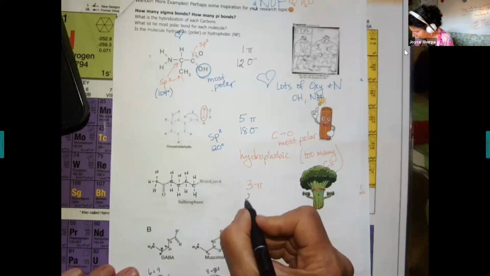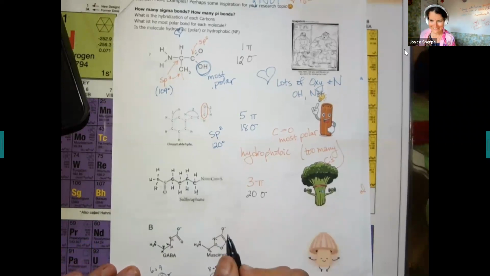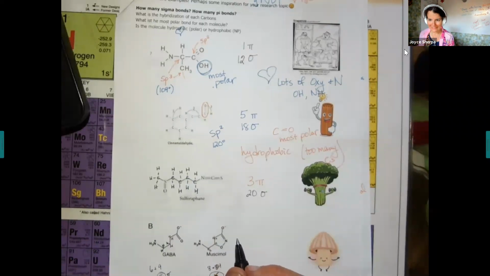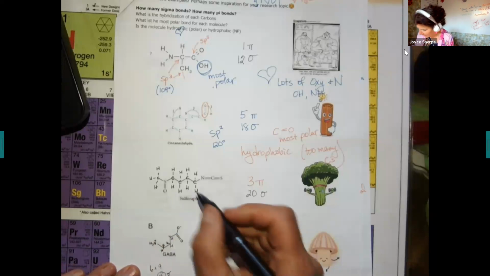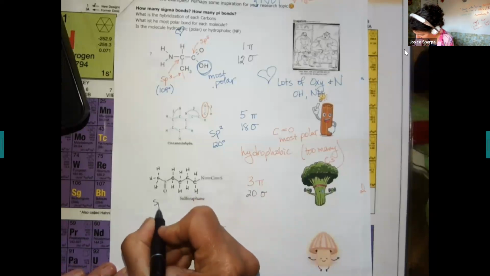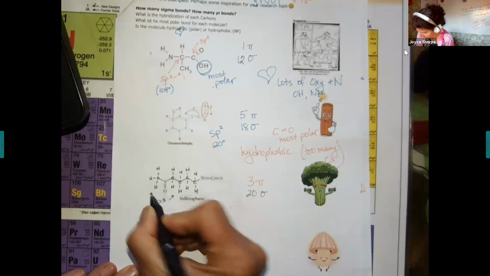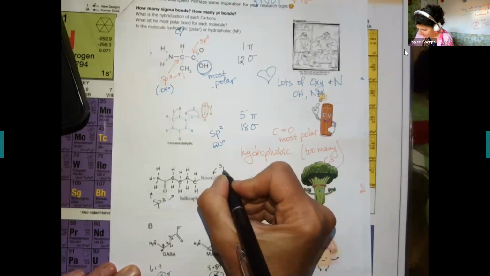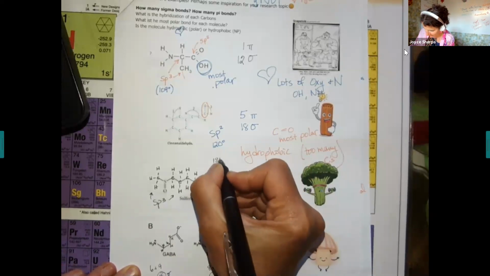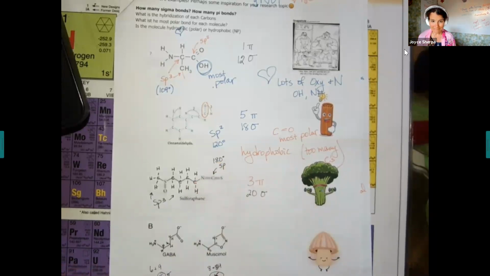I have 20. Did anybody else get 20? Sure. Yeah. Damon, did you get 20? All right. We're going to go with 20. So 3 pi, 20 sigma. Hybridizations of the carbon. All the carbons that are single bonds, these guys are all sp3s. This carbon is sp. It's a 180-degree angle. All right. And again, I did upload the video from last year. It's just me by myself in the classroom doing this on the board.